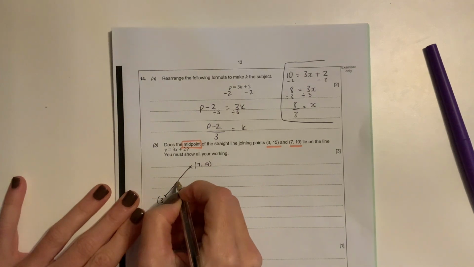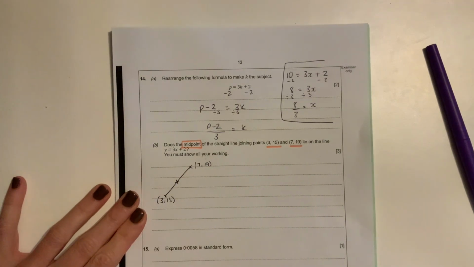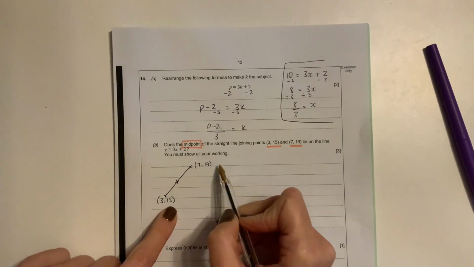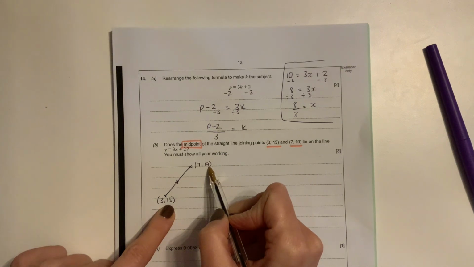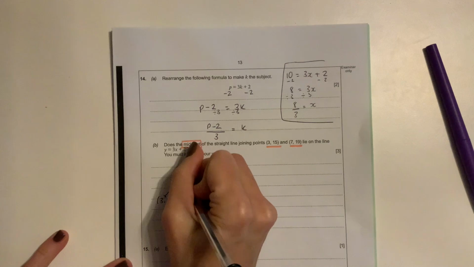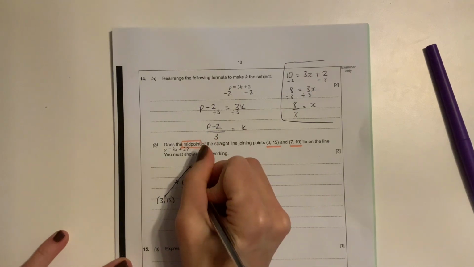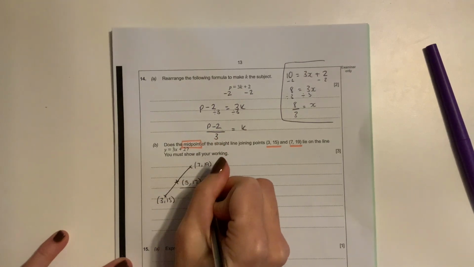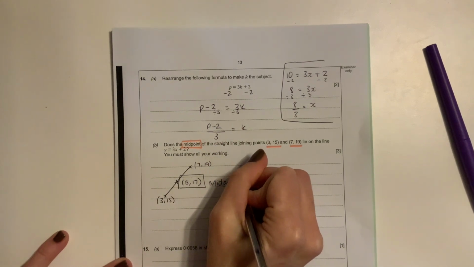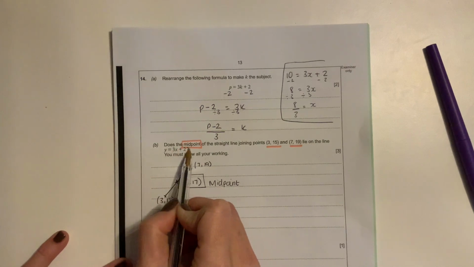What we want to know is what's smack bang in the middle. So basically, what's halfway between 3 and 7, and what's halfway between 15 and 19. Halfway between 3 and 7 would be 5. Halfway between 15 and 19 would be 17. So that is the midpoint, and we're going to see if this midpoint is on this line.